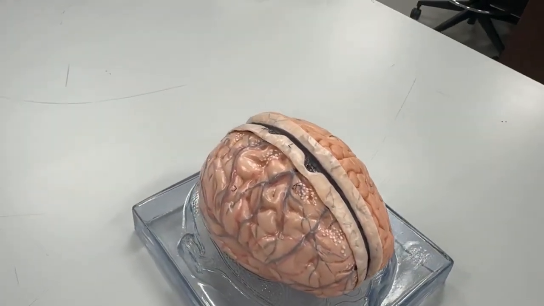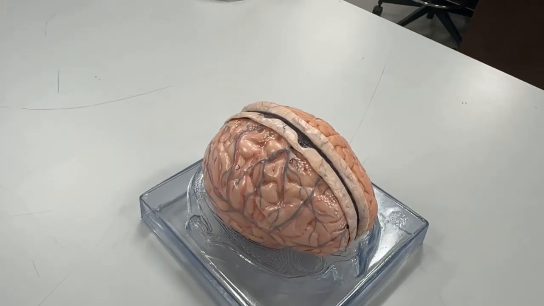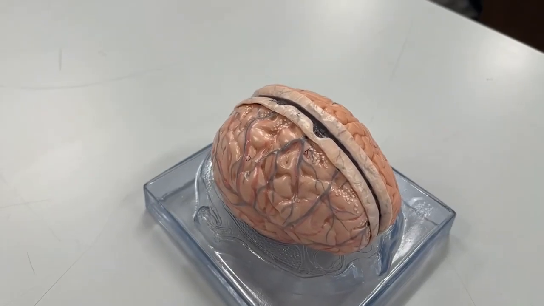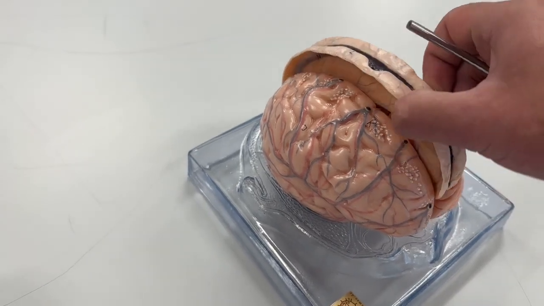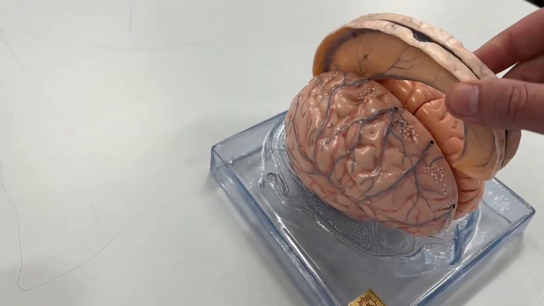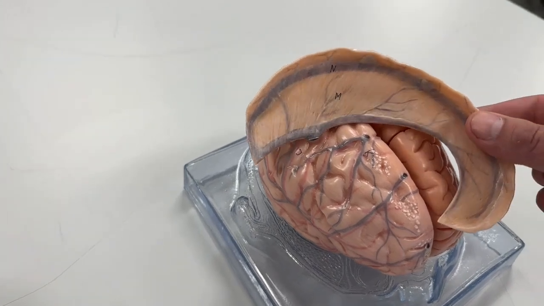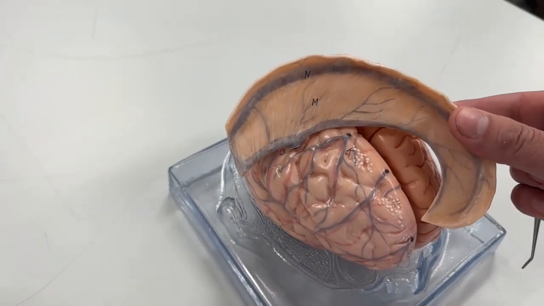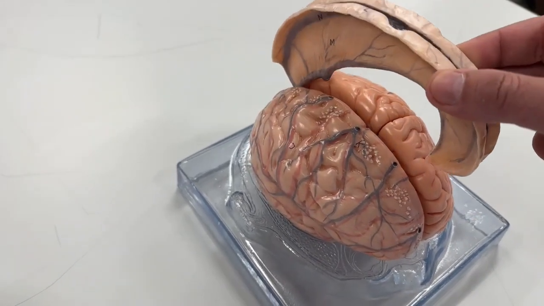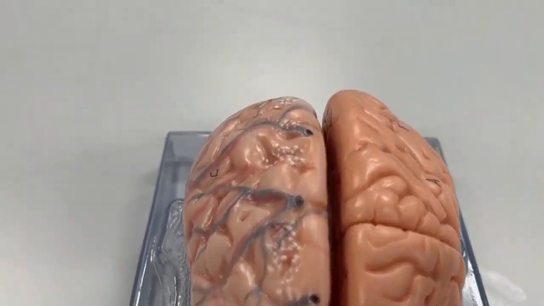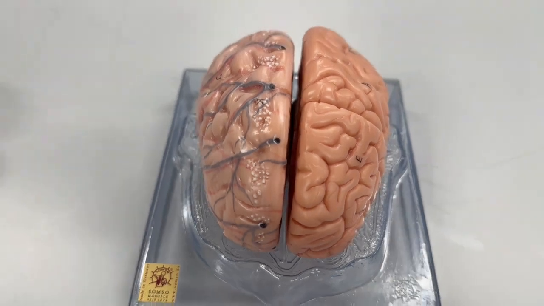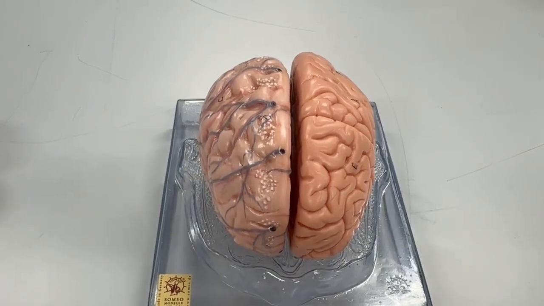These meningeal layers will also dive down into other anatomical structures in the brain. So on this model, we can remove what's called the falx cerebri. So this is the falx cerebri, and that dives down into the longitudinal fissure of the brain that separates the 2 hemispheres.